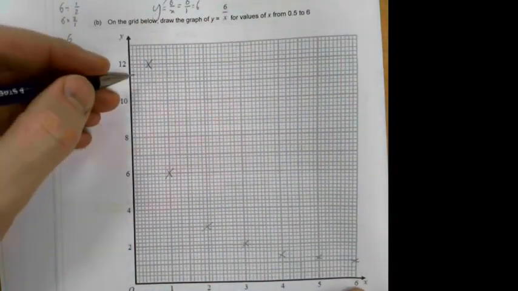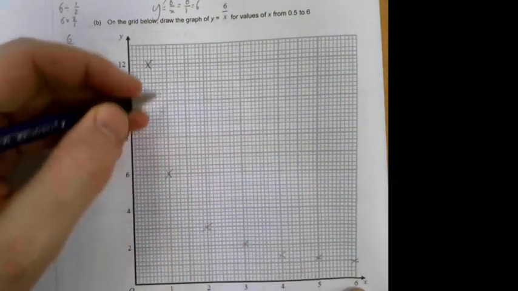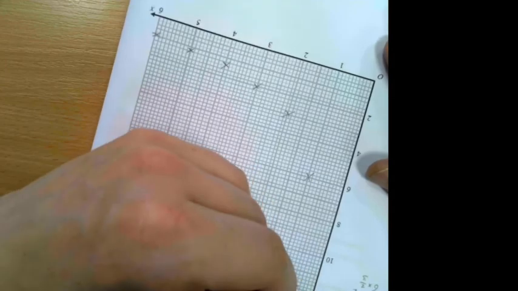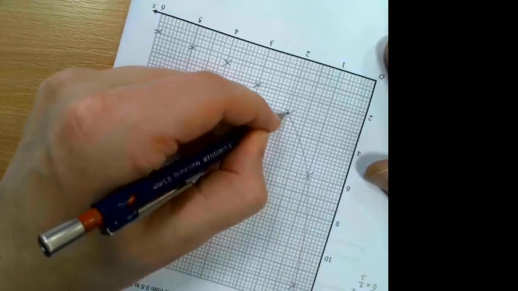Now, when you're trying to join these points together to complete your graph, don't just do it freehand like this. I would say rotate your paper so that you can do a smooth curve using the curve of your hand.